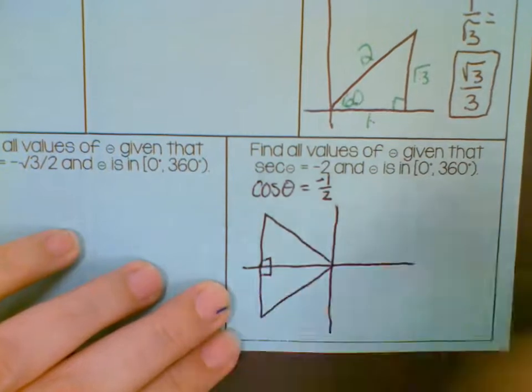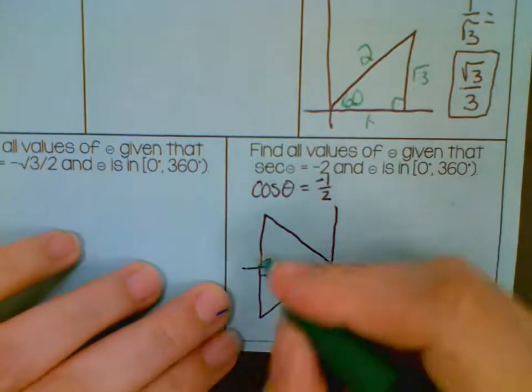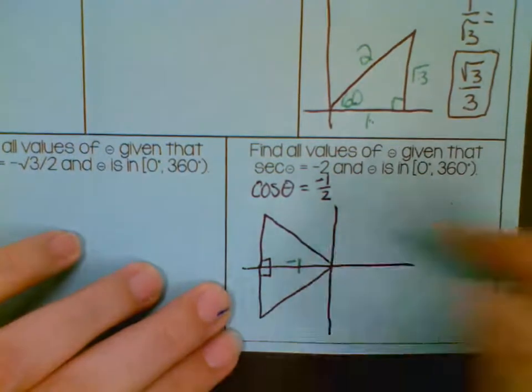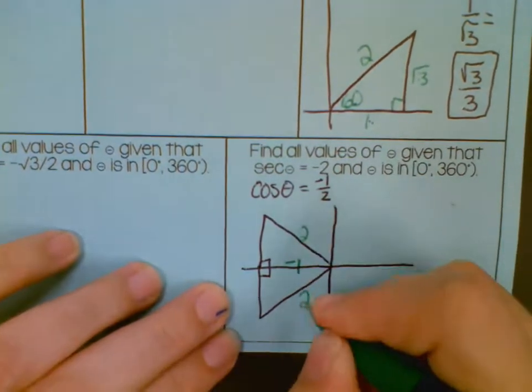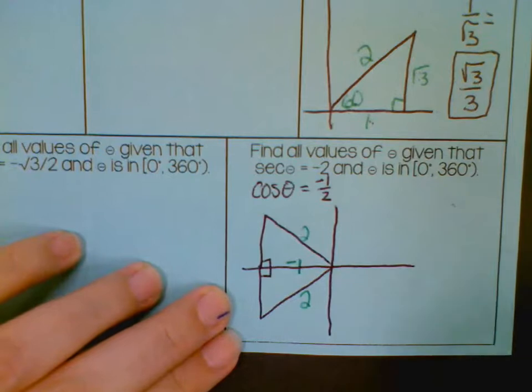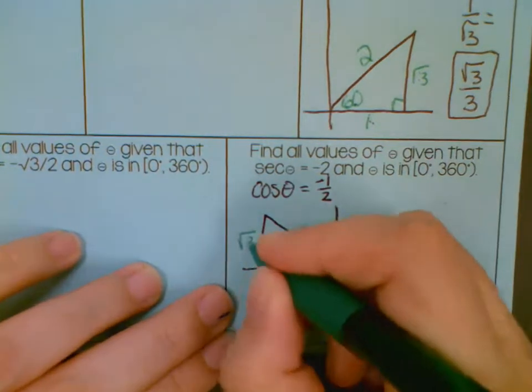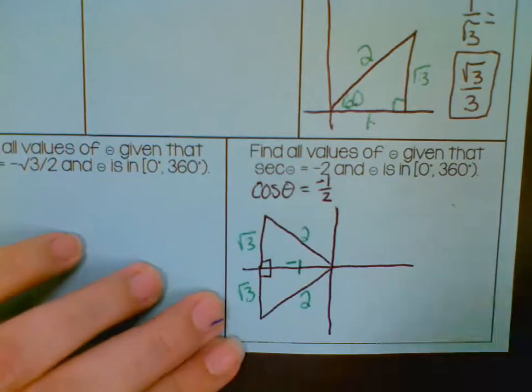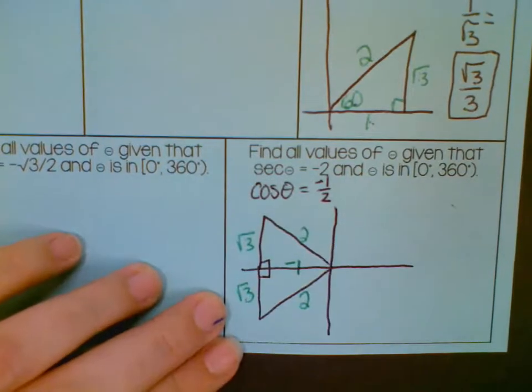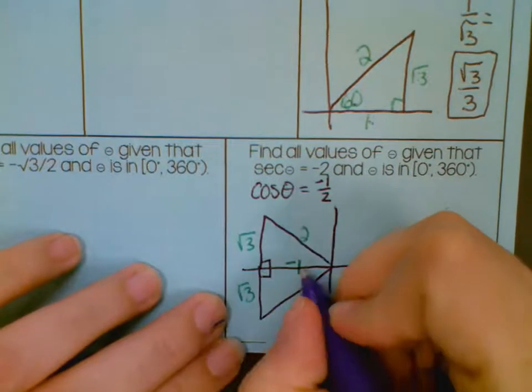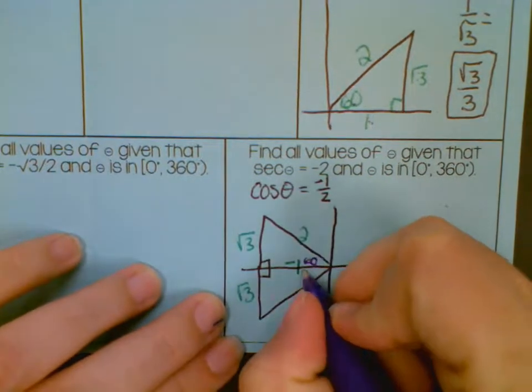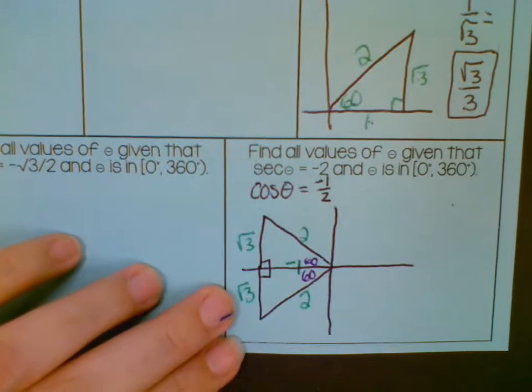So in quadrants 2 and 3, we have cosine being -1/2. So -1 adjacent, 2 on the hypotenuse. If you do the Pythagorean theorem, or if you remember your side ratios, that would leave opposite to be root 3. So what angle measure is opposite of root 3? Very good, 60. So our reference angles are 60.